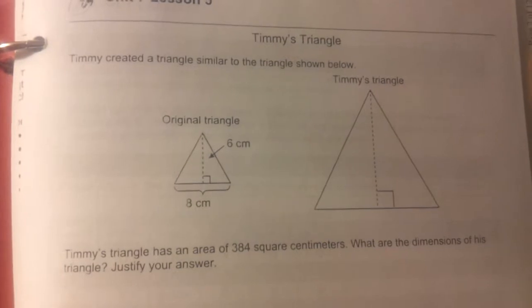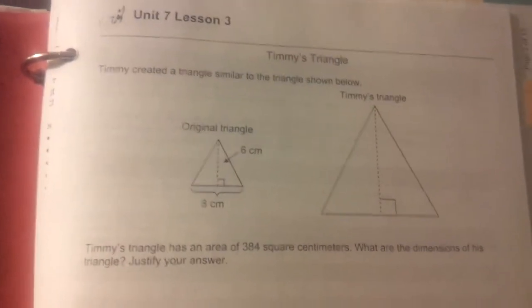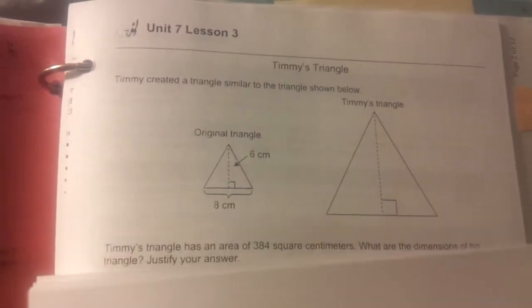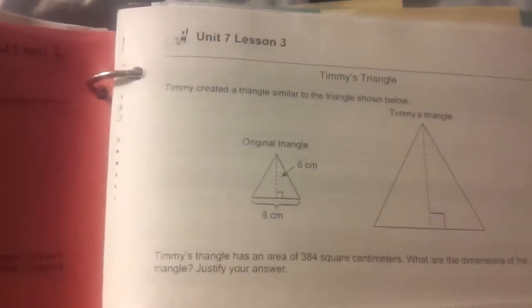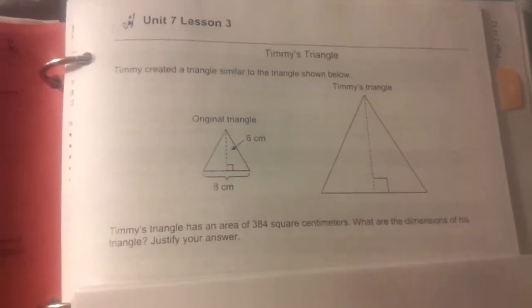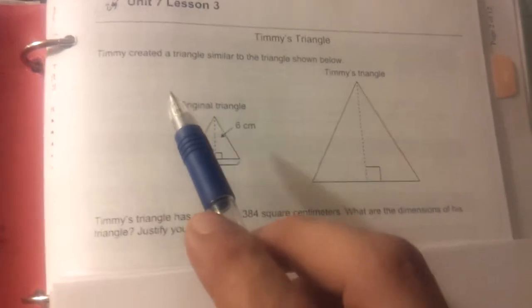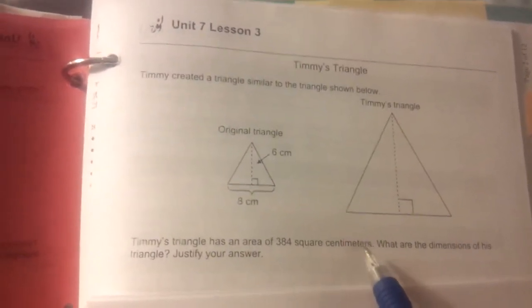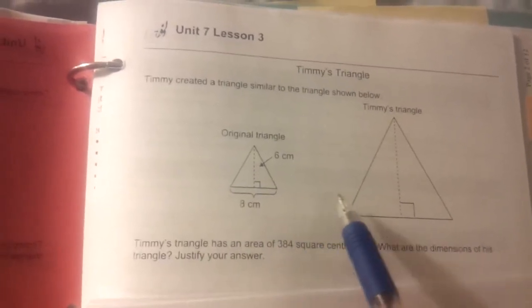We're going to solve this problem right here, and in order to do that, we're going to have to look at it like it's a related ratio or an equivalent ratio problem. And here, I'll show you what I mean. First off, we have to see what the problem's asking us to do, and that is to find the dimensions of Timmy's triangle right here.